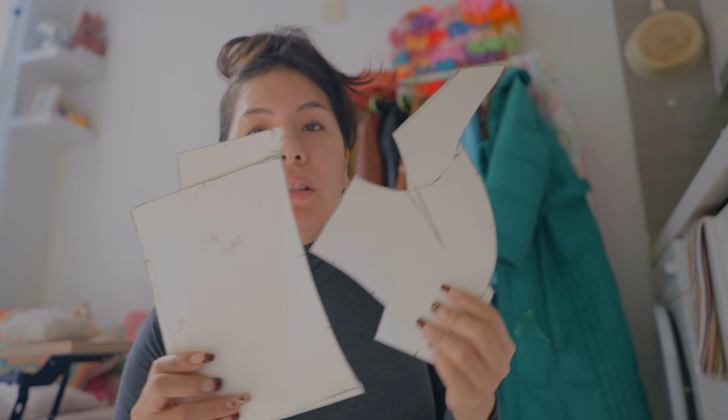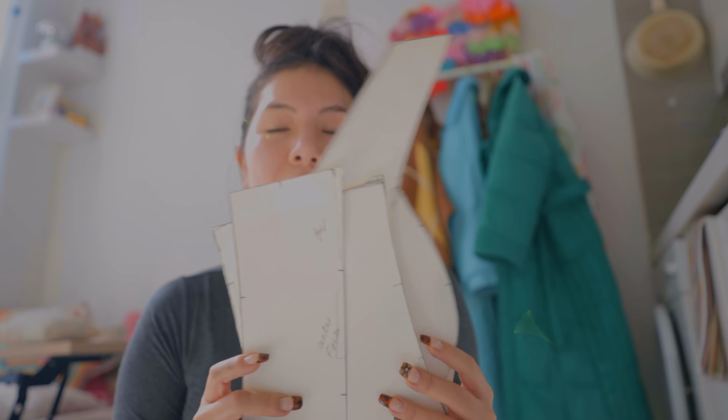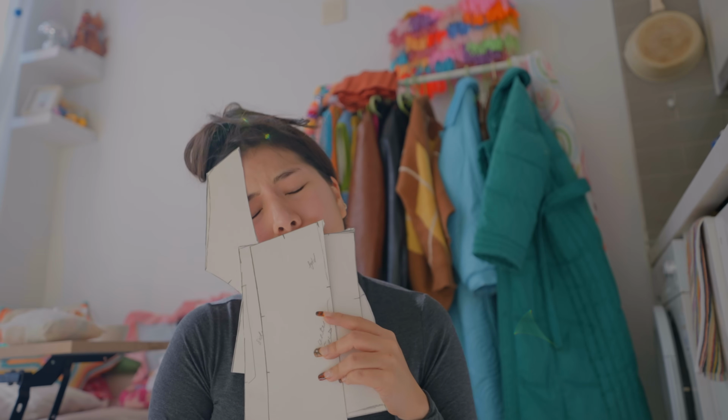Are these pieces gonna be perfect? Probably not. We're gonna try it out. Yes, we are. And I'm gonna do it on just stretchy fabric because that's all I got, girl.